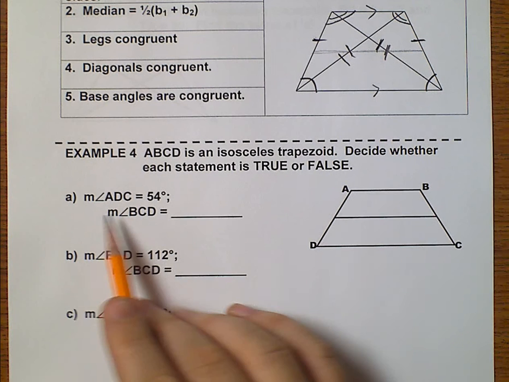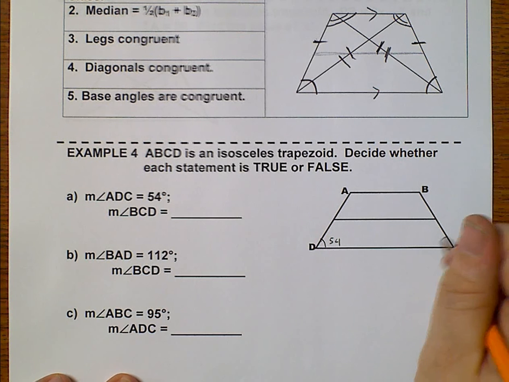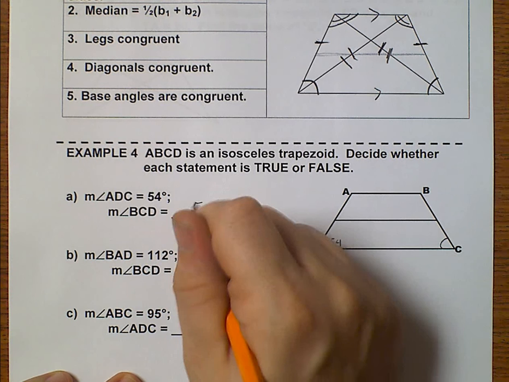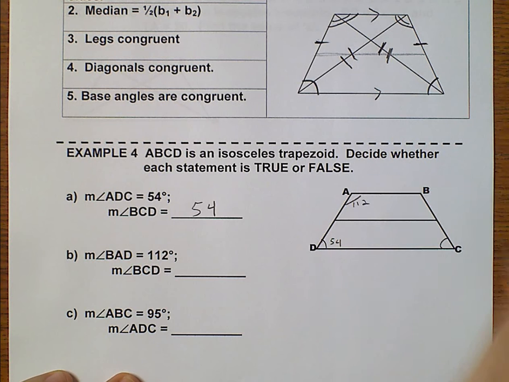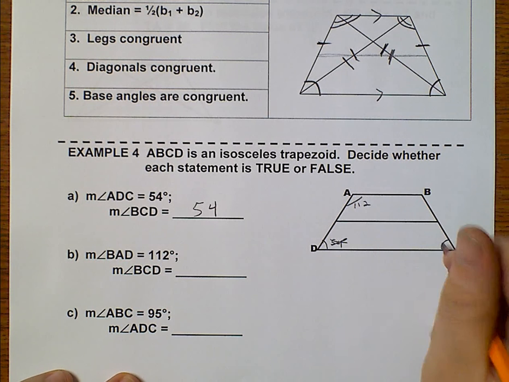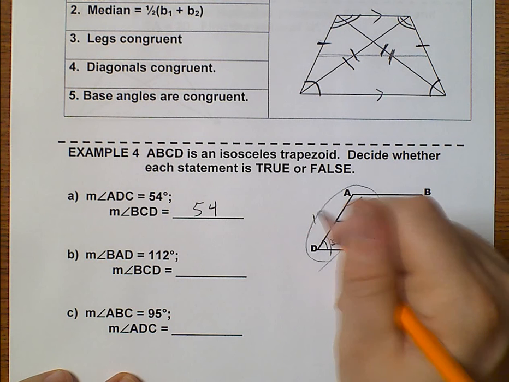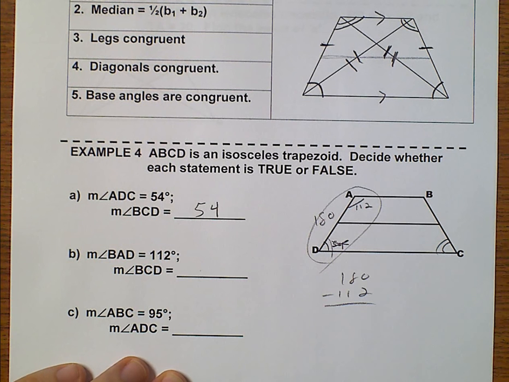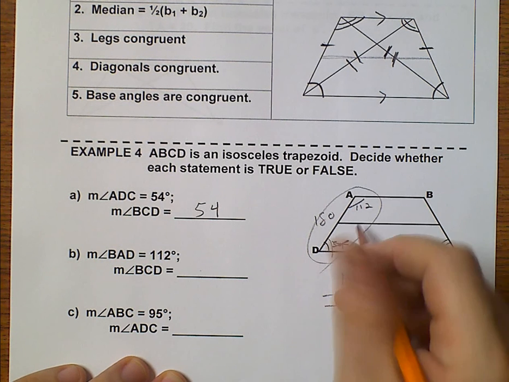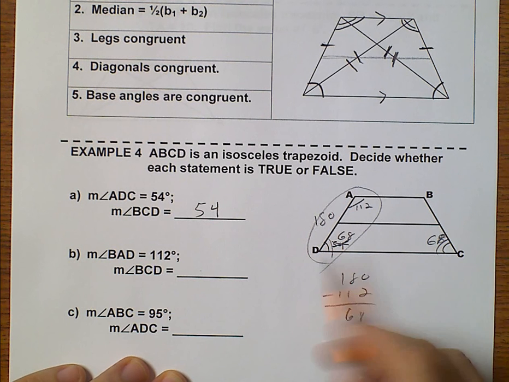So if ADC is 54 degrees, then BCD would also be 54 degrees. If BAD is 112, then BCD, well, BAD and this angle are going to add up to 180. So 180 minus 112 gives me 68. That means if this is 68, this one is also 68 because these are congruent.